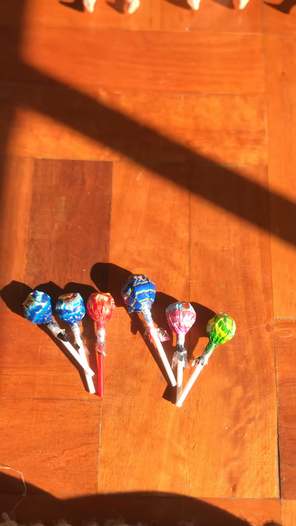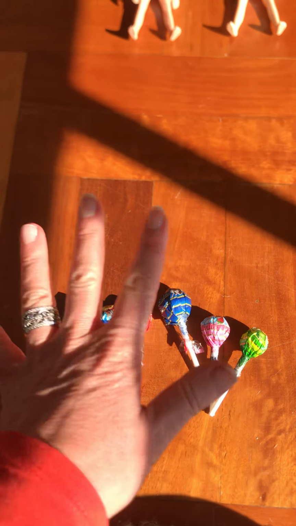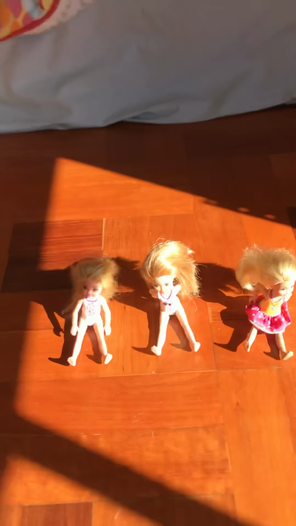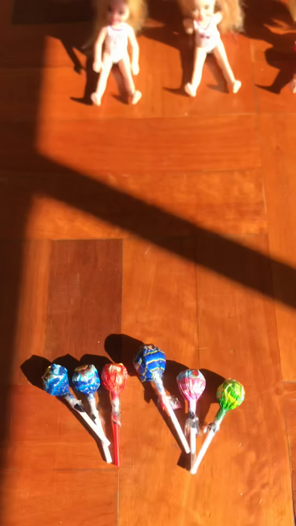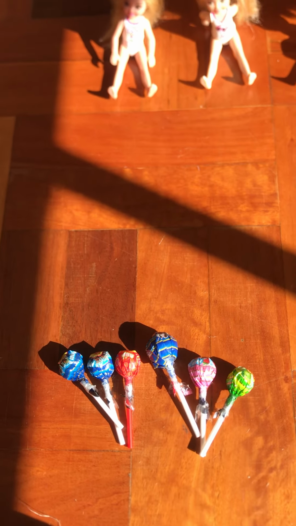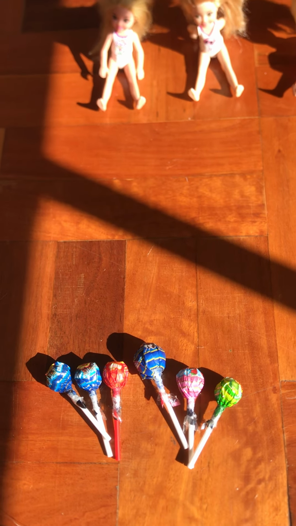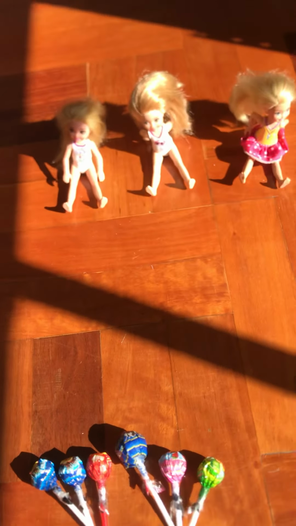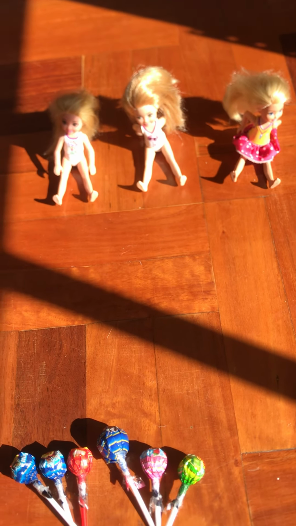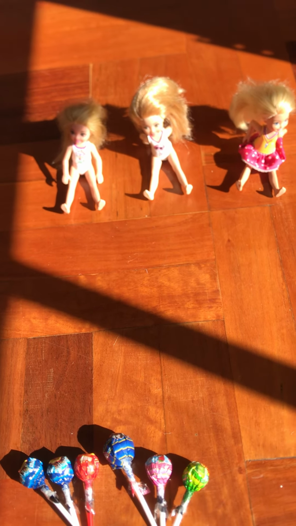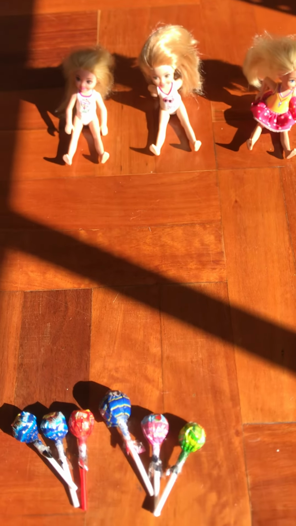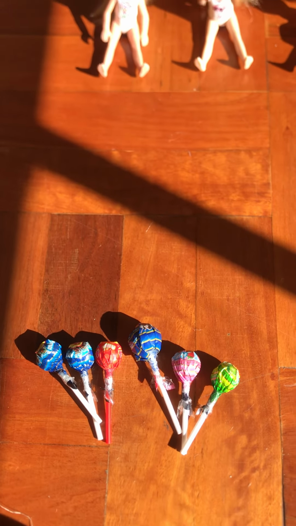I've got 6 lollipops, so I know how many I have all together. And I've got 3 friends. Now, each friend is going to be a group. Let's share my 6 lollipops equally so it's fair. They all get the same amount, and we'll find out how many they get each if we share them equally.